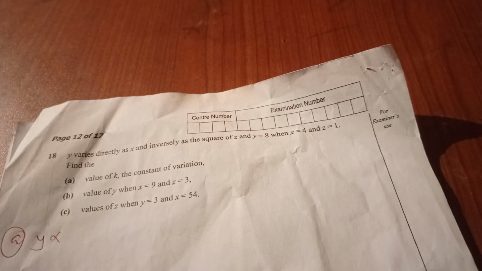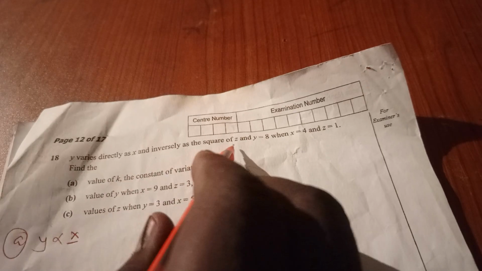Question A here. You need to come up with an equation. The first stage is to come up with the correct equation. They're saying that y varies, and the symbol for varies is this one. So y varies directly as x, like this. And inversely means over, and inversely as the square of z, so z square, like this.